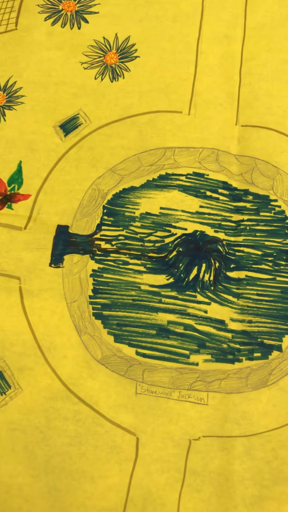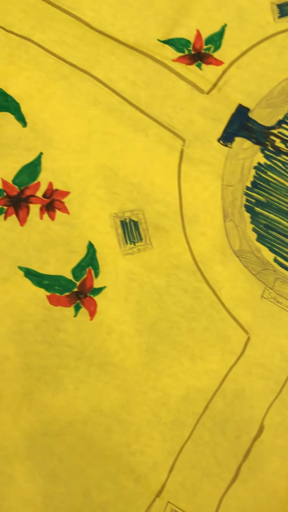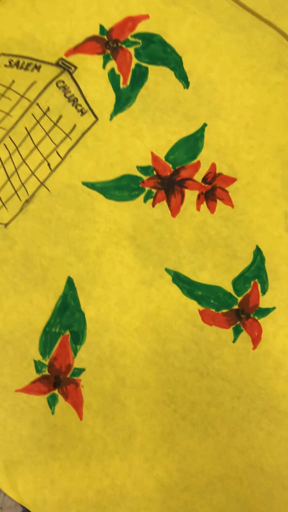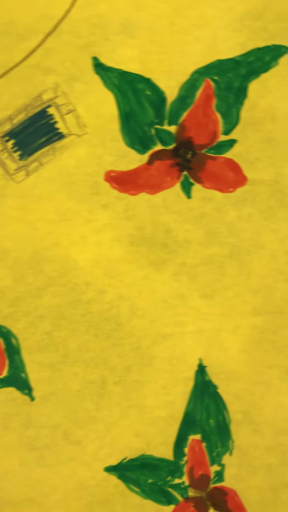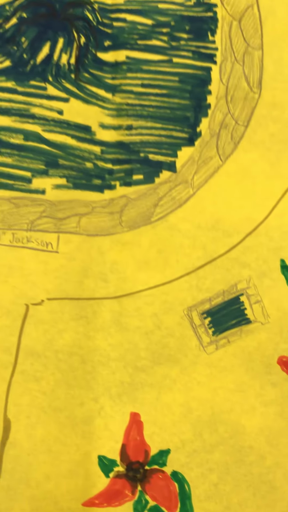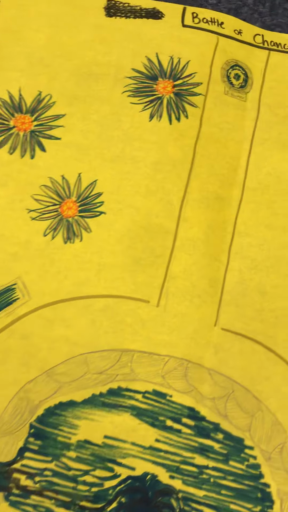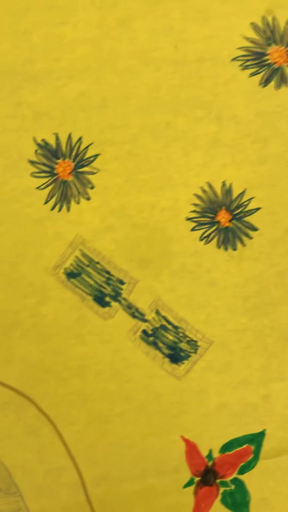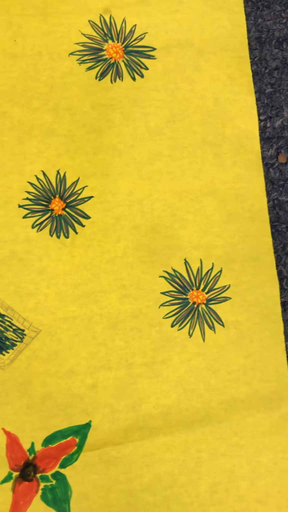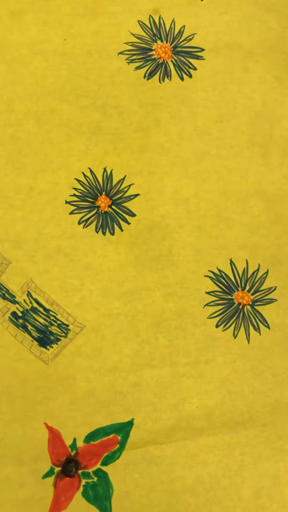Now, on the Confederate side, we have flowers. These are red trilliums. They represent the South, and the individual flowers represent the soldiers who died in this battle. On the other side, we have the Union. We have asters, which represent the dead Union soldiers. Furthermore, we have the generals, as mentioned before.